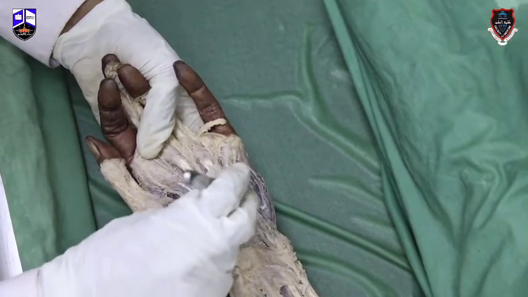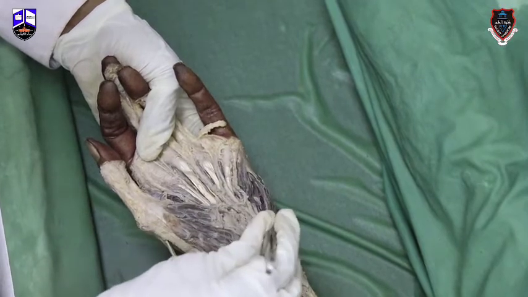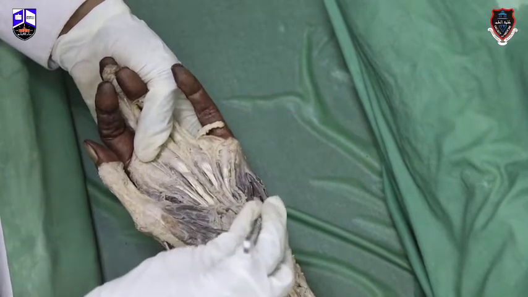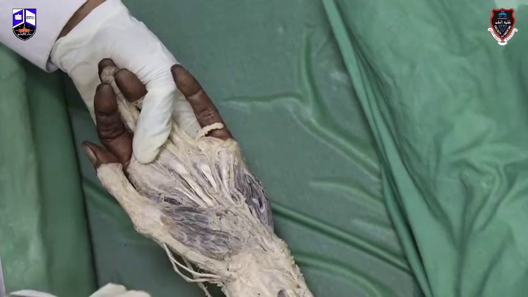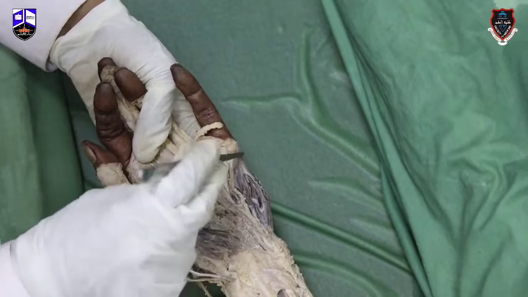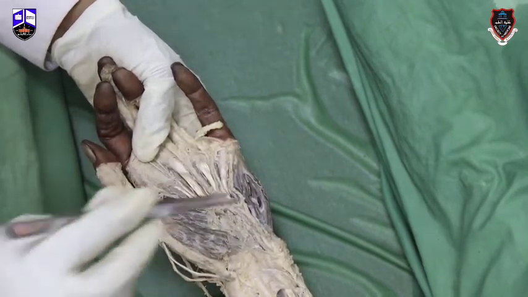The abductor digiti minimi originates from the pisiform and from the tendon of the flexor carpi ulnaris. It is attached to the ulnar side of the base of the proximal phalanx.